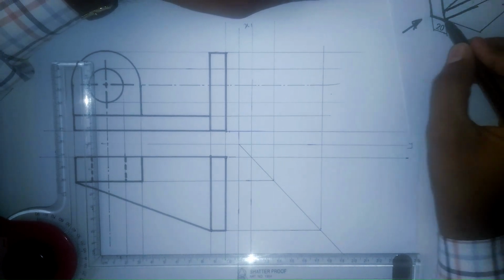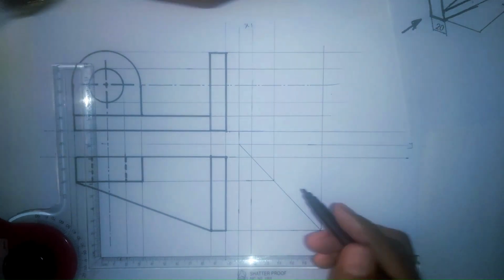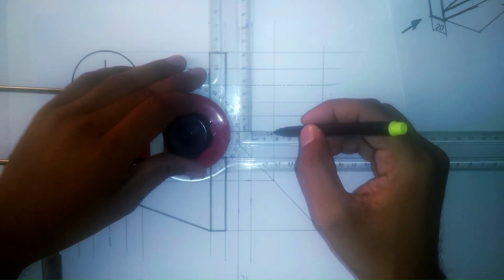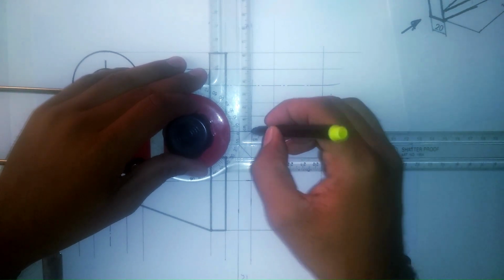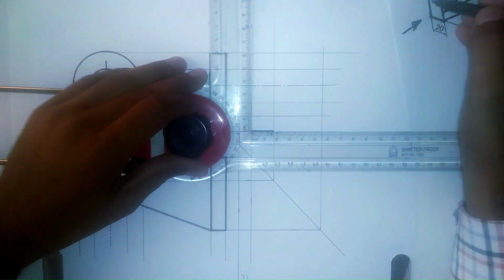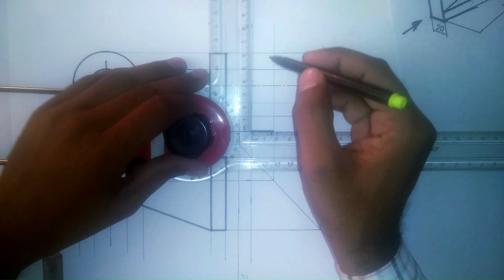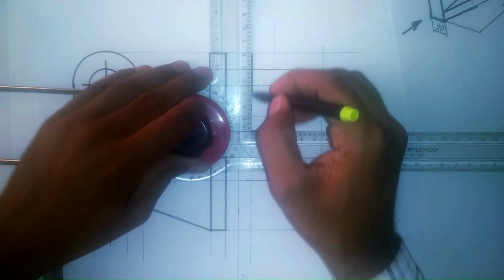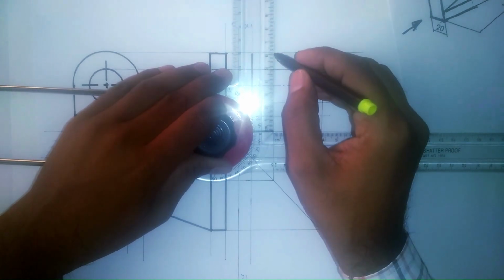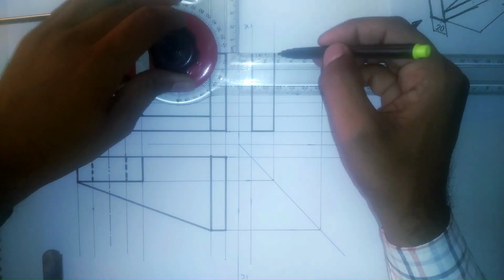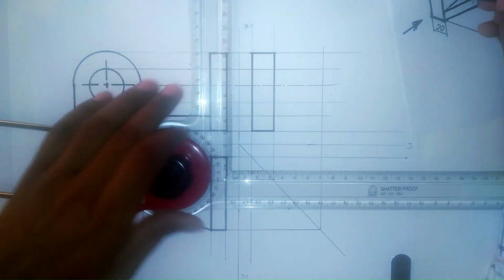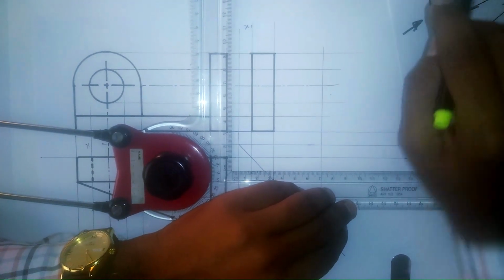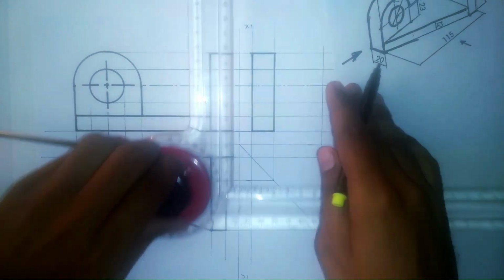So this is 20 mm. So this 20 mm you can draw here. This 20 mm, and this height it is, total height it is 60. So this curved portion will also look as a vertical line when observer looking from this direction.